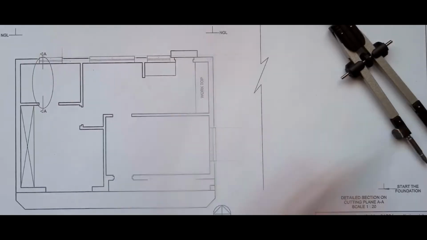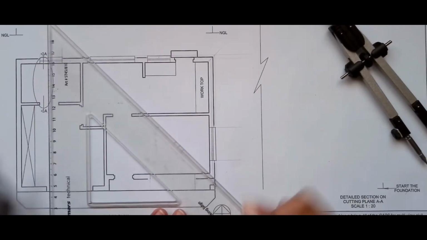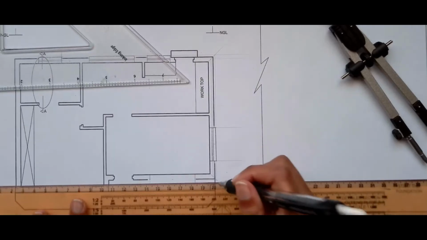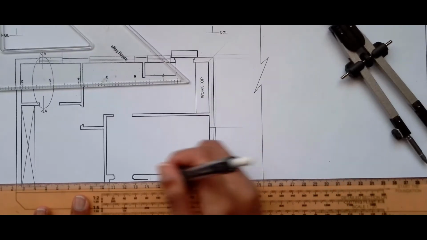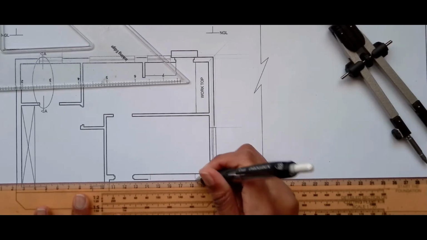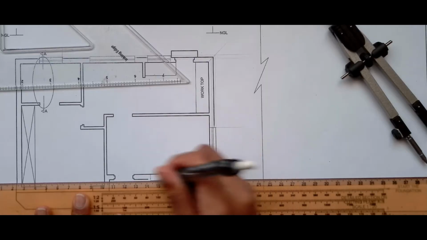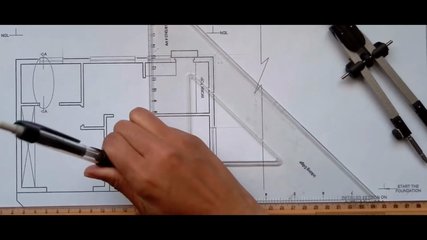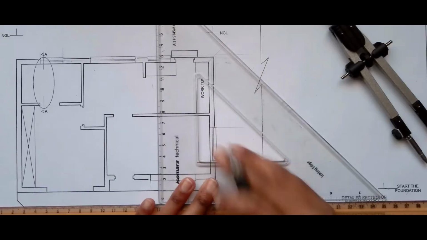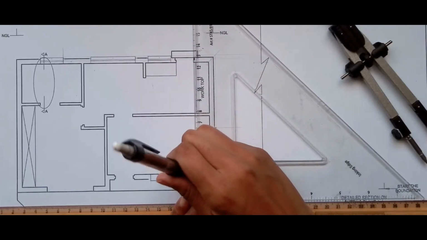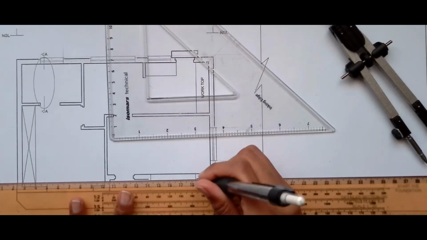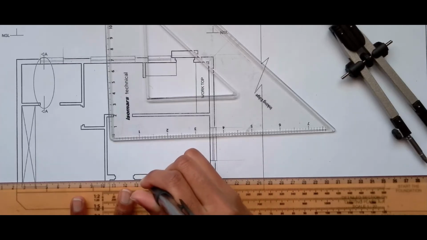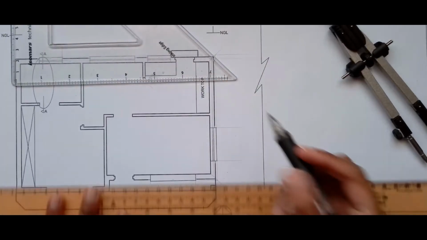Okay, 45 degrees. Windowsill here. Then frame.